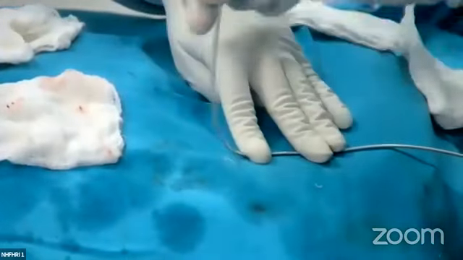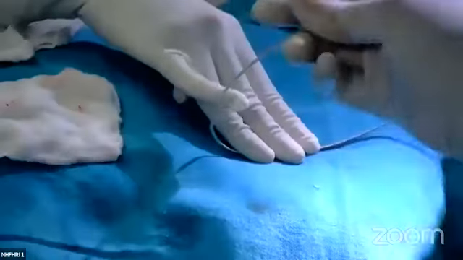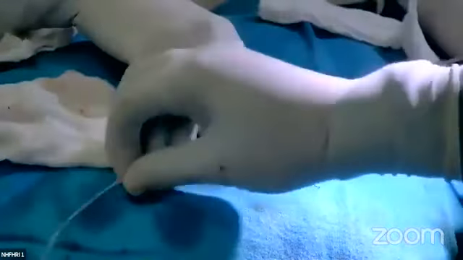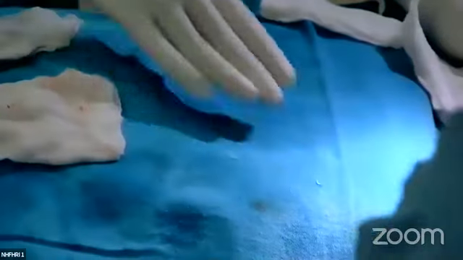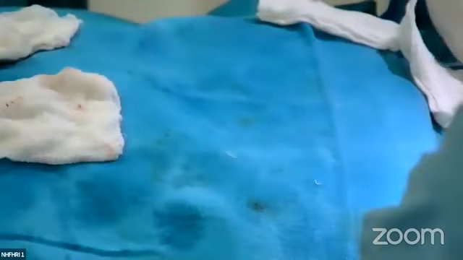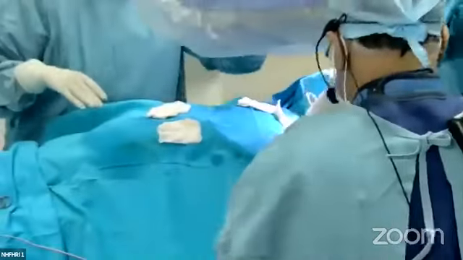So if we put the stellate in passive fixation, it will become straight. Put the stellate inside. It will become straight. With the straight lead, we will put it in the right atrium. Then when we pull back the stellate, it will curve.